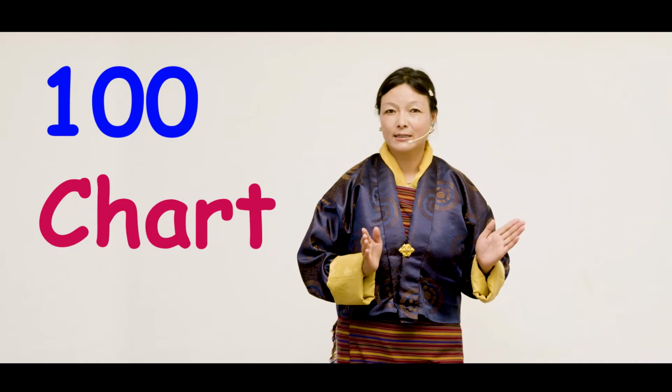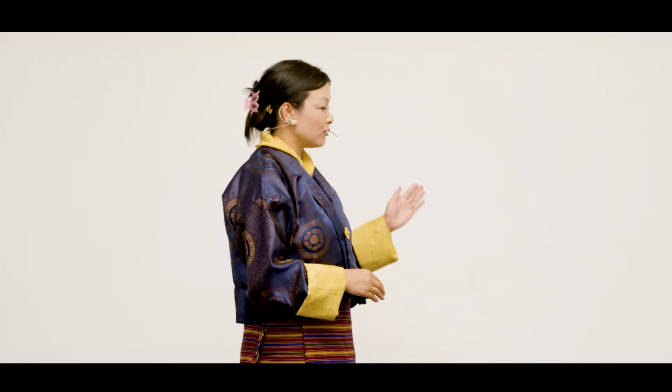Now I have another activity. Here in this activity you have to fill up the 100 chart. So when you fill up the 100 chart, we will first do some together, then the rest of the blanks you will have to do by yourself. Are you ready? Can you all look here?